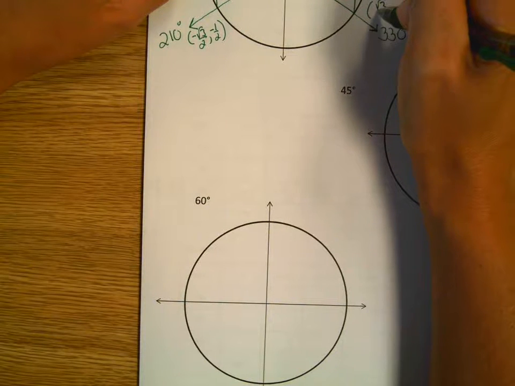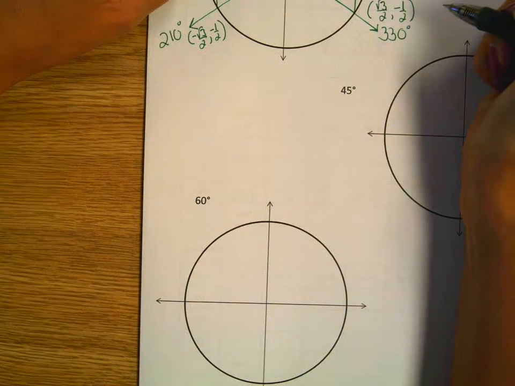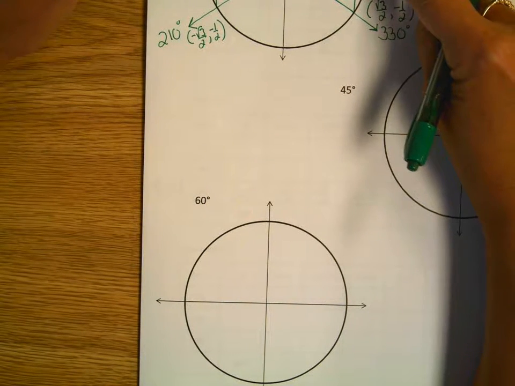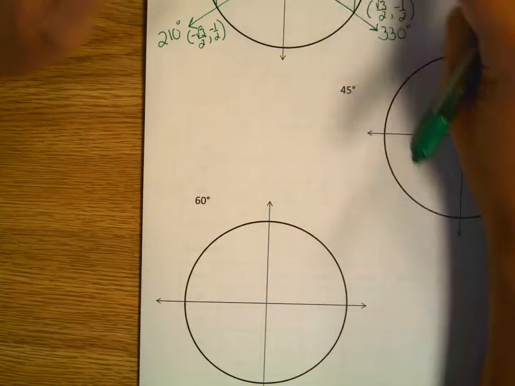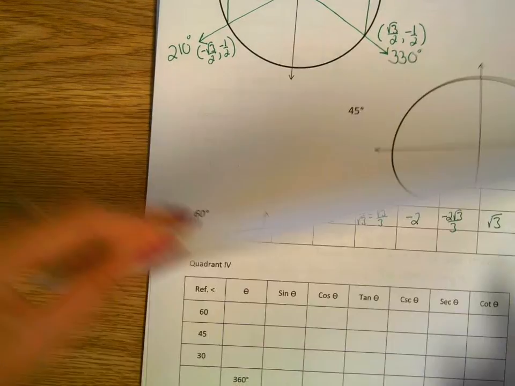Positive square root of 3 over 2 because we went to the right. Negative 1/2 because we went down. So notice, x always stays the same, y is staying the same. The only thing that's changing is the positive, negative. So now we go to the fourth quadrant table.